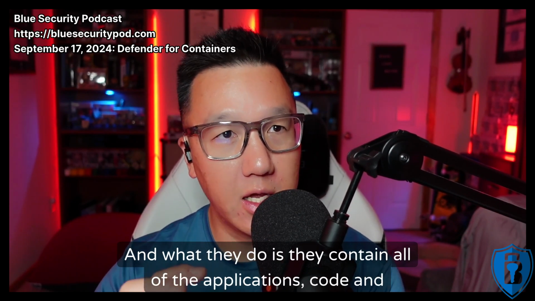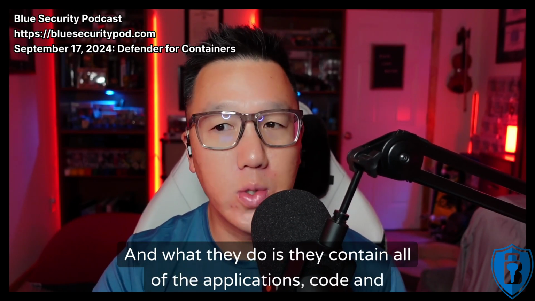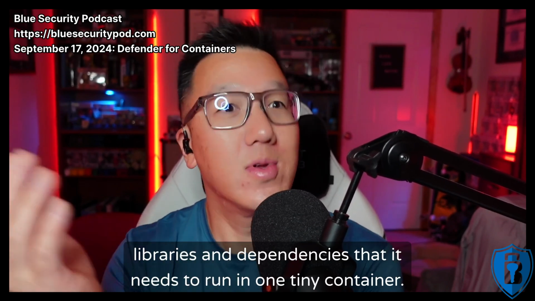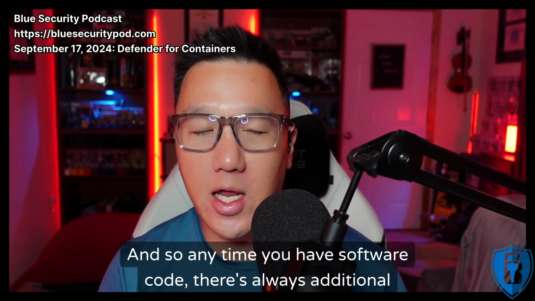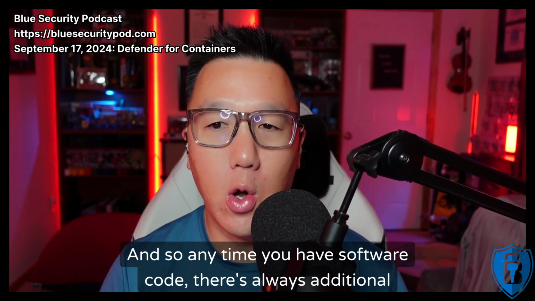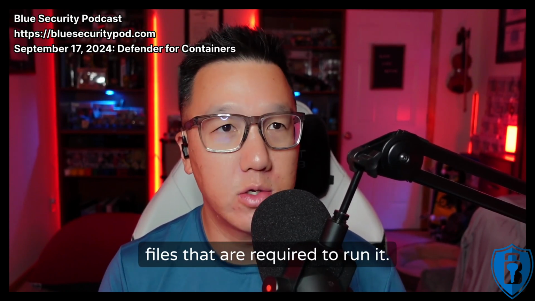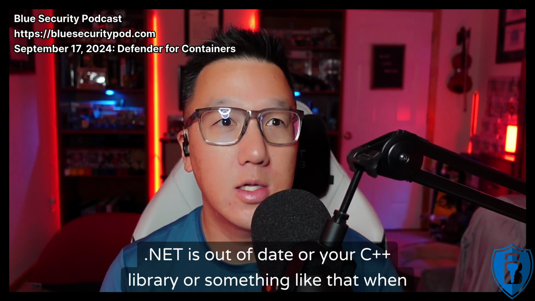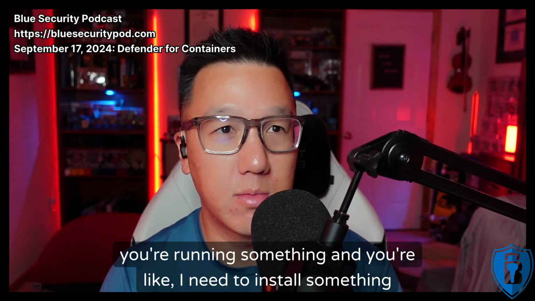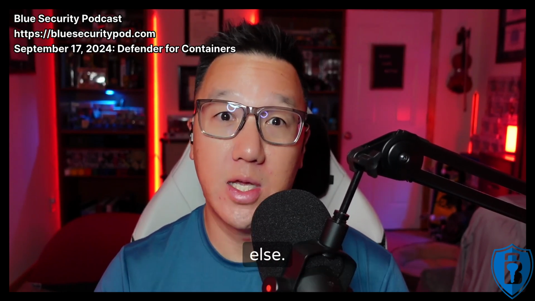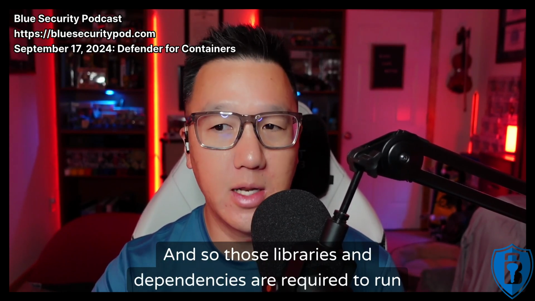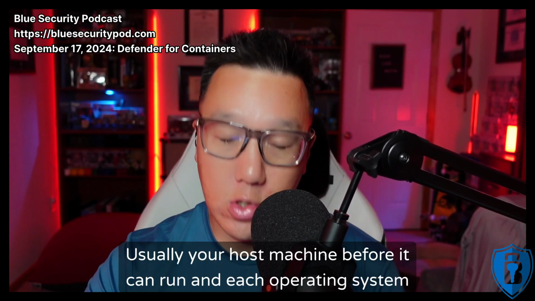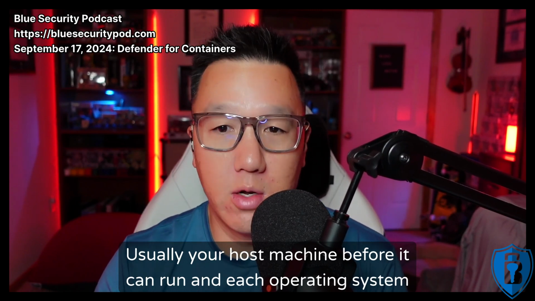And what they do is they contain all of the application's code and libraries and dependencies that it needs to run in one tiny container. And so anytime you have software code, there's always additional files that are required to run it. You know, sometimes you might get something that pops up like your .NET is out of date or your C++ library or something like that when you're running something and you're like, oh, I need to install something else. And so those libraries and dependencies are required to run that program and be installed on that machine, usually your host machine, before it can run.